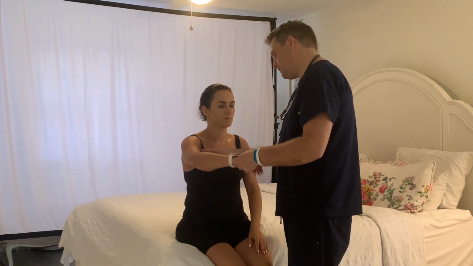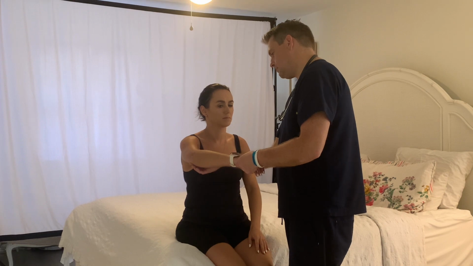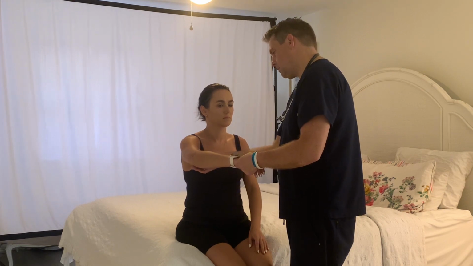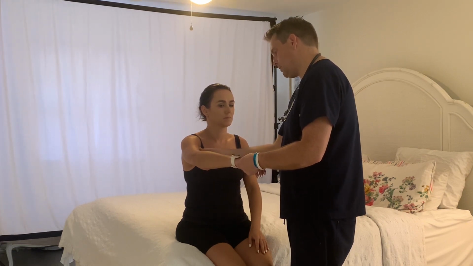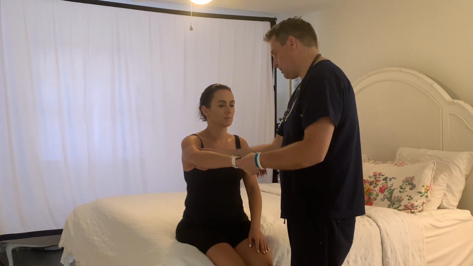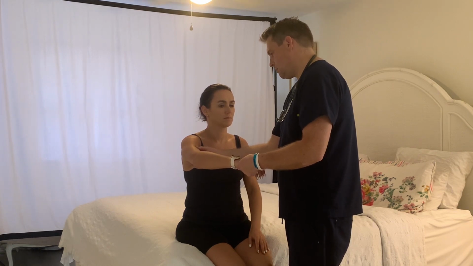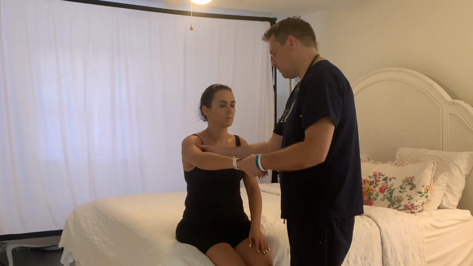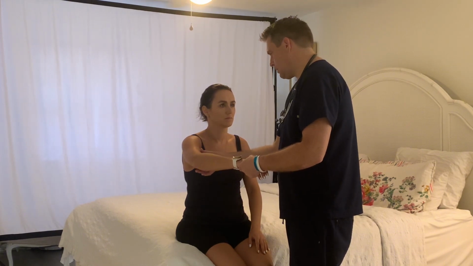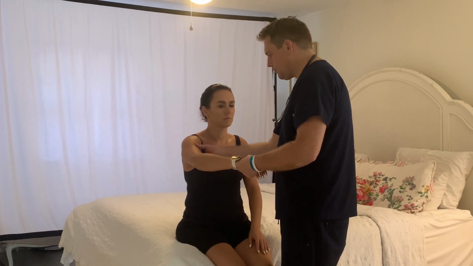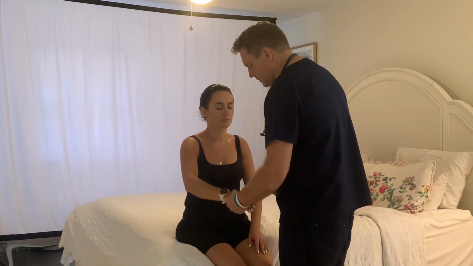Same with the right arm. And the epitrochlear nodes are within normal limits, mobile. There are no fixed, hard, tender. Is anything tender or uncomfortable? No. Okay, so the epitrochlear nodes are also within normal limits.